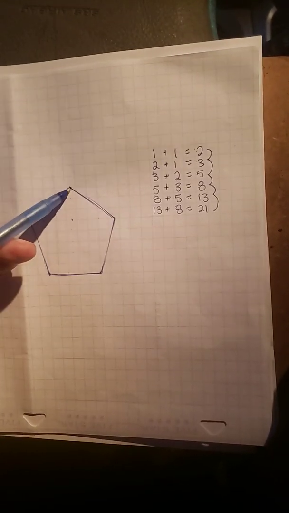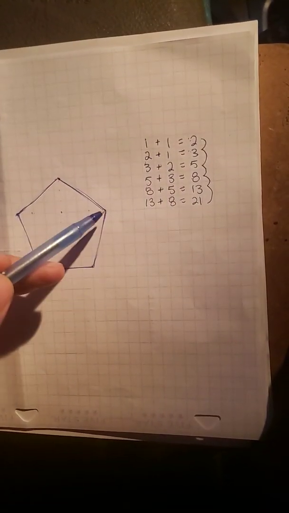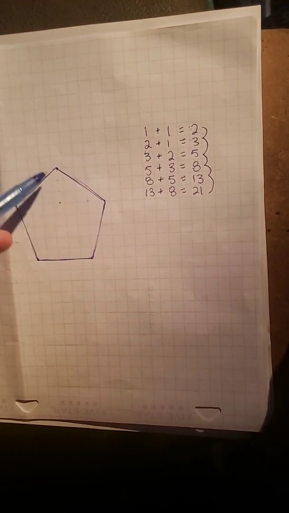I don't know what anybody really knows about the Fibonacci sequence and the golden ratio, but the pentagon inscribes the phi ratio everywhere inside of it, especially if you do the diagonals of a pentagon.